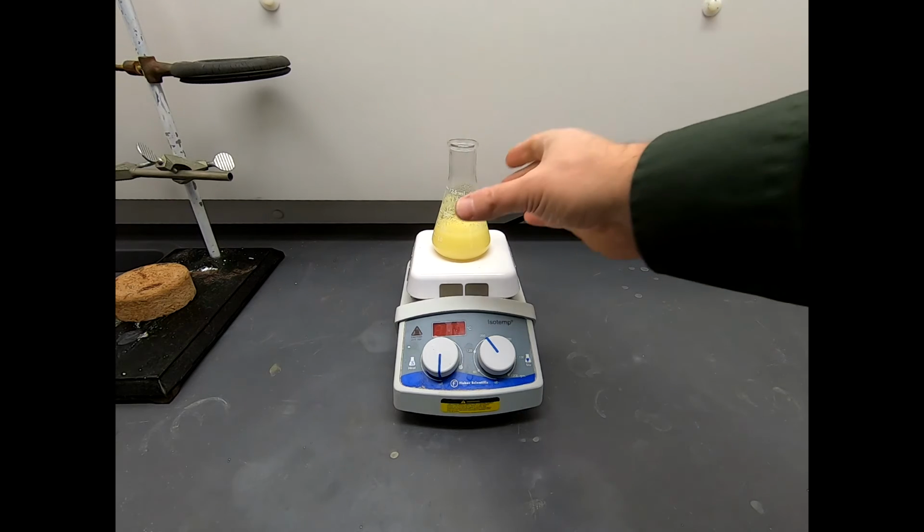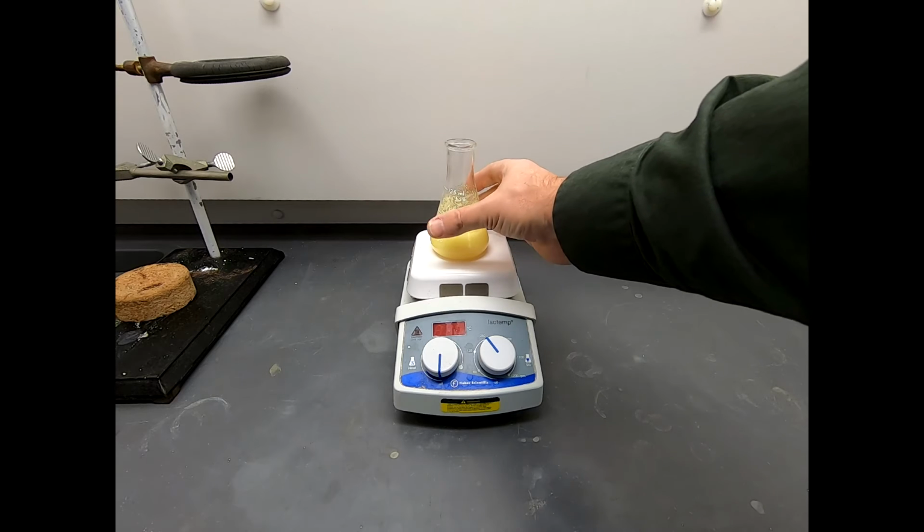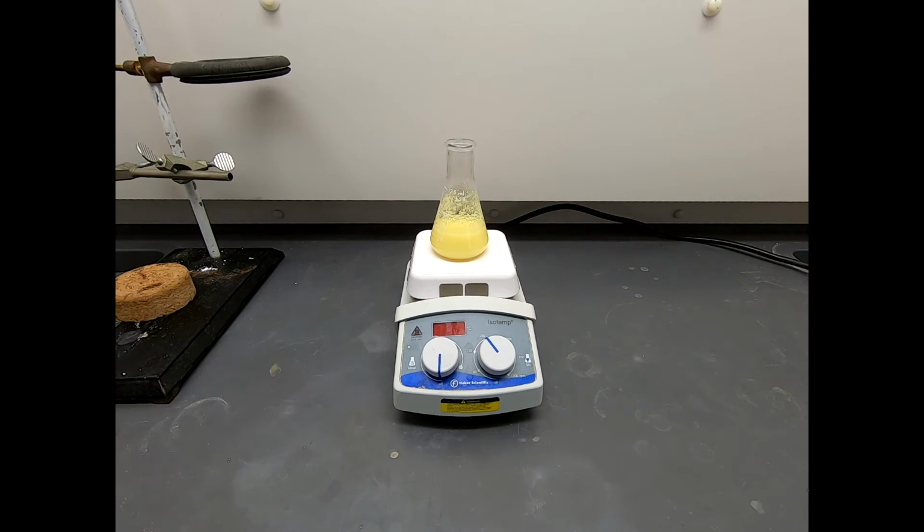So this reaction is going. It's rocking with the stir bar. By touch, it's maybe just a little bit warm, but I wouldn't say it's hot, but it's barely warm. Okay, this is virtually room temperature, but I would say this is a slightly exothermic reaction, and as it goes, we're generating a little bit of heat. So we'll just let this stir.